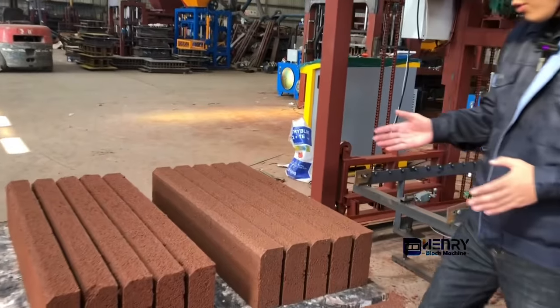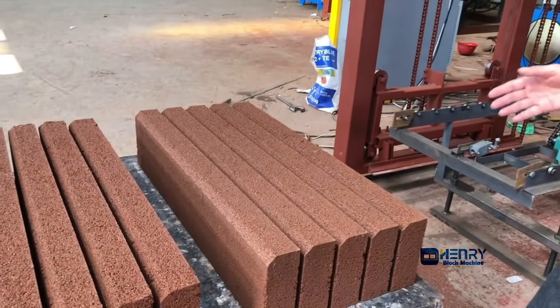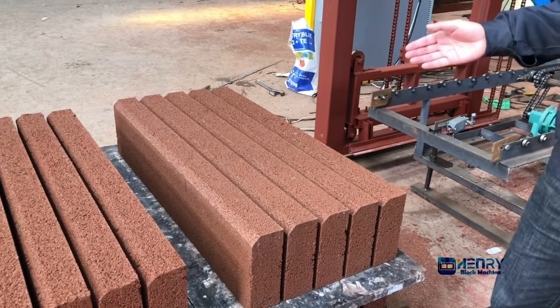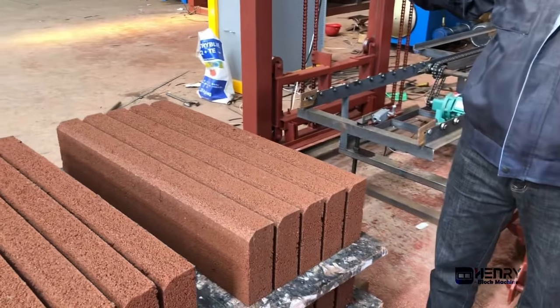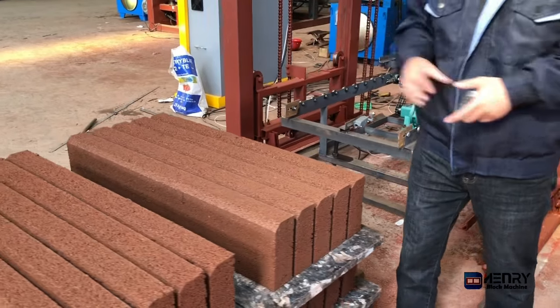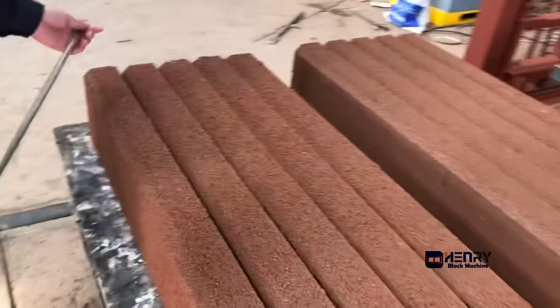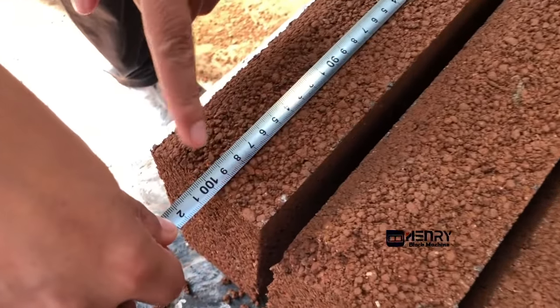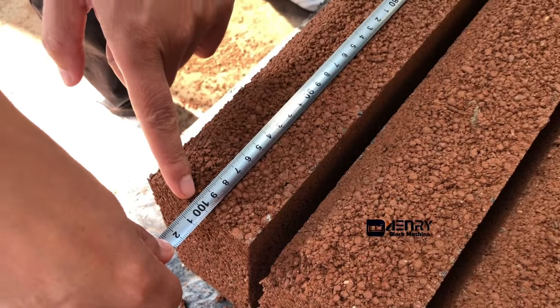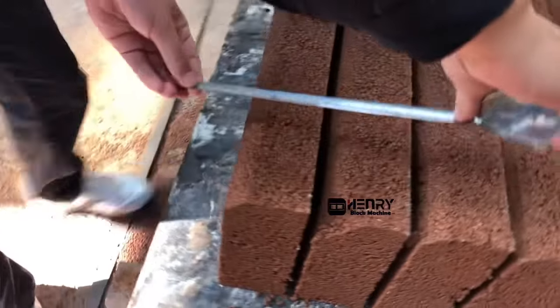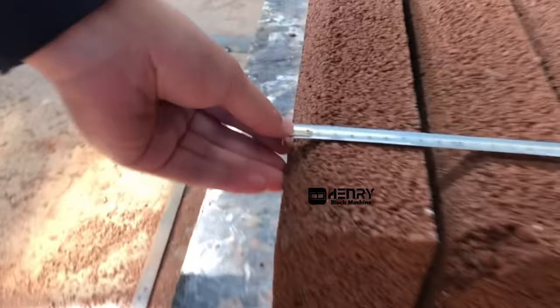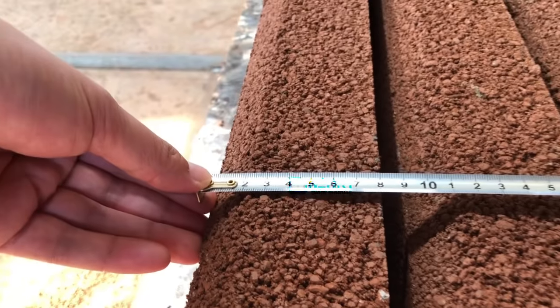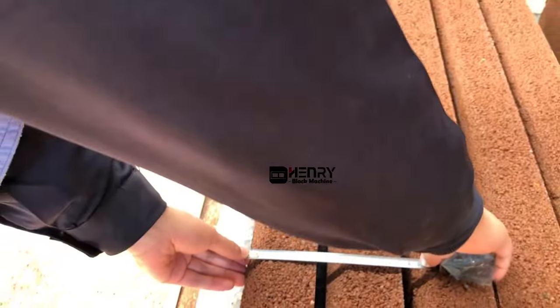So you can see the requirement from our customer. This customer is from Jiestan, from the Middle Asia country. It required us to produce, and you can see I measure it for you. You can see 100 centimeter, that means 1 meter. And the width is only 80 millimeters. So it's very small, you see, the width is very small.